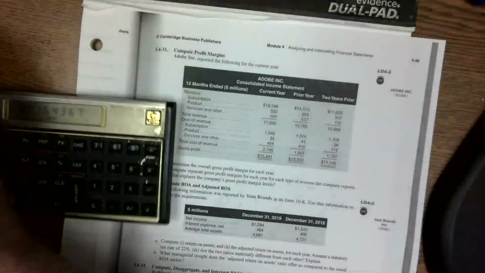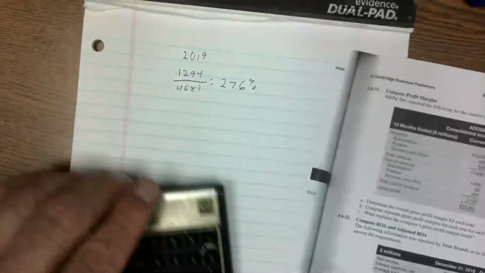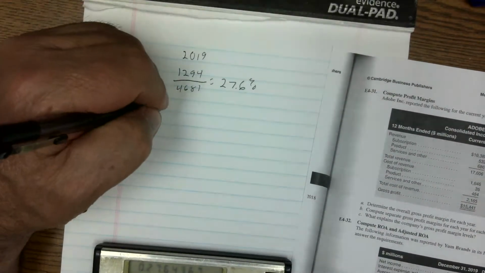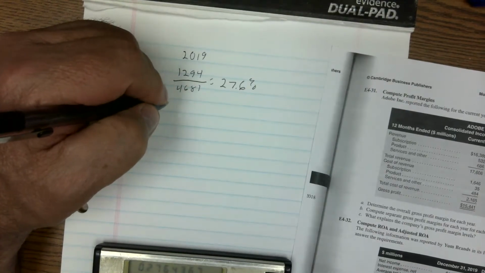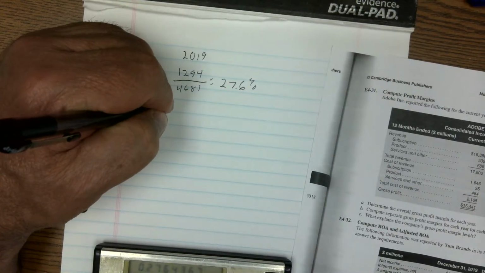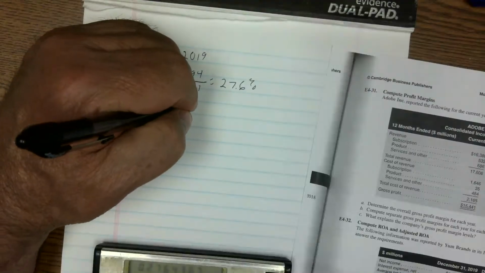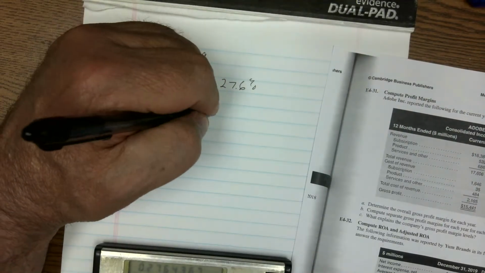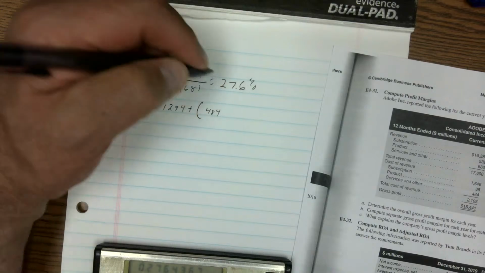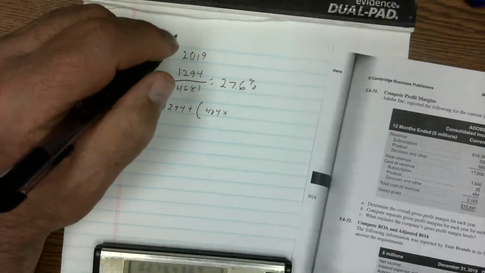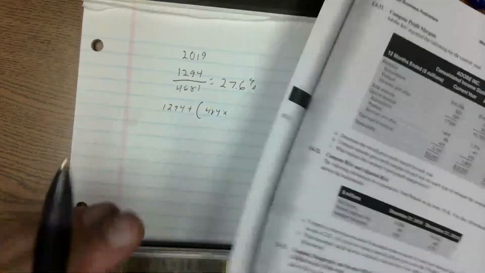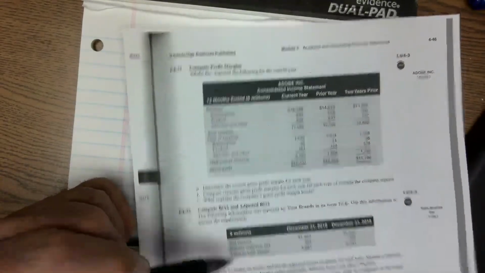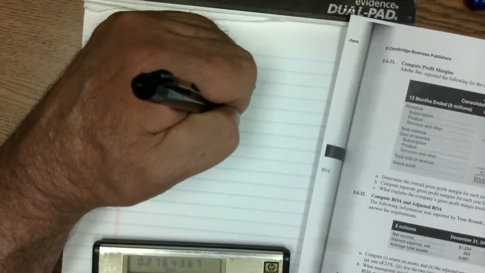All right. So when we go here for the adjusted ROA, we're going to have the net income again of 1294 plus the interest expense of 484 times 1 minus the statutory tax rate. Statutory tax rate is 22%, so 1 minus that is 0.78.